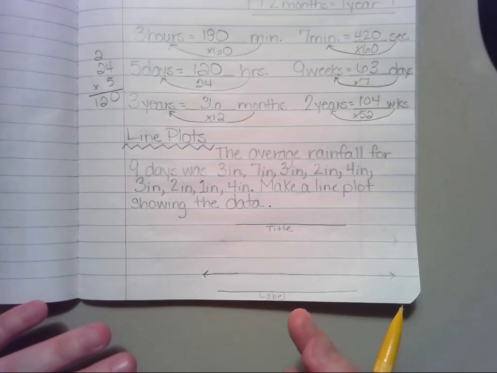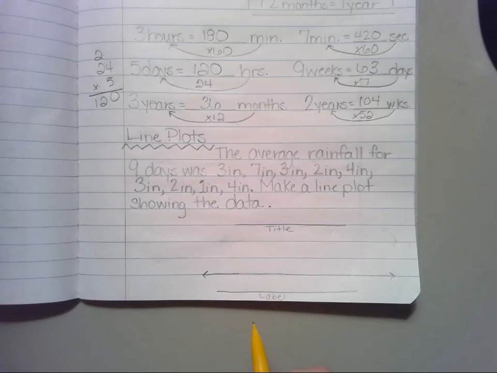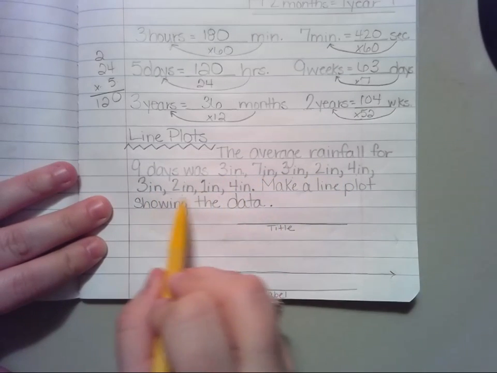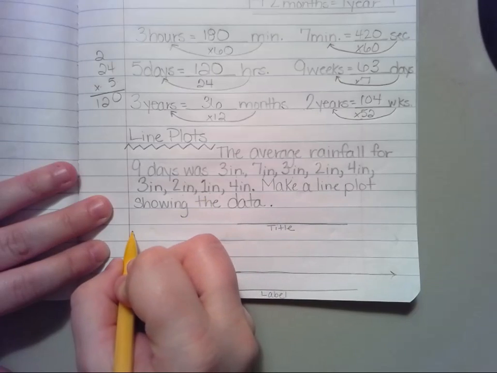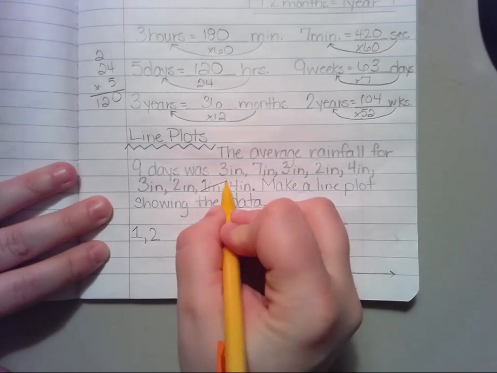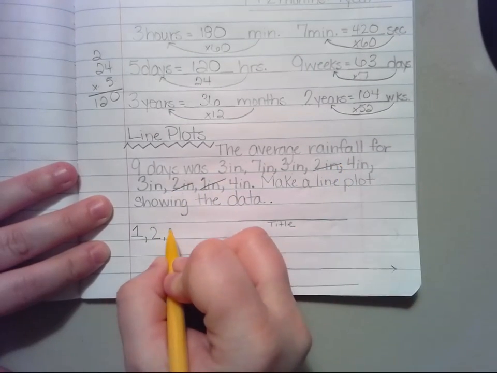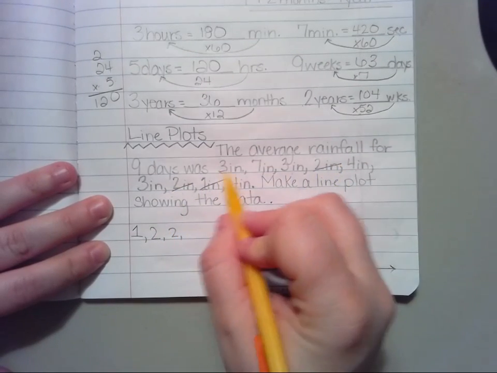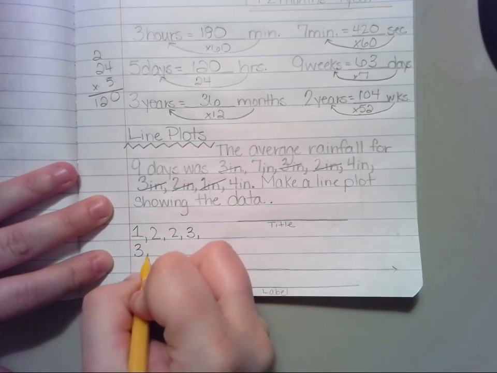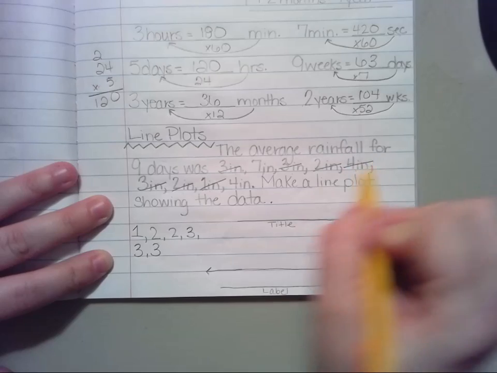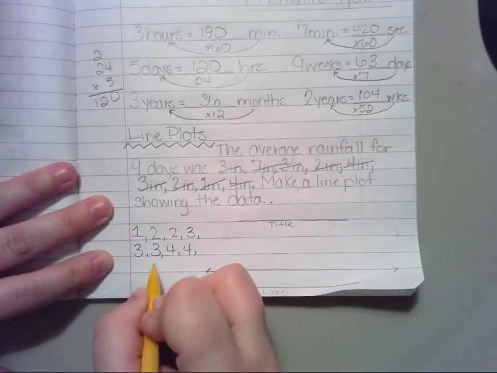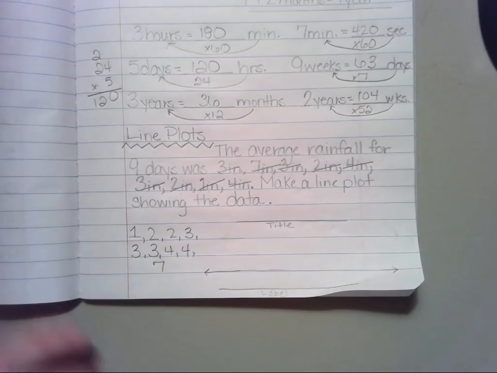Well, the first step in a line plot, if you go back and look in our notebook, is to organize the data. I need to put all of these numbers in order. I have a 1. I have a 2. And I have another 2. I have 1, 2, 3 threes. I have 2 4s. And I have a 7. So there's my numbers in order.